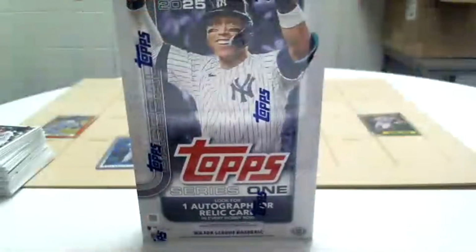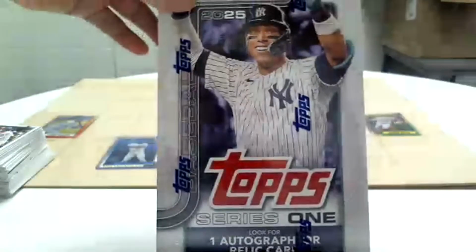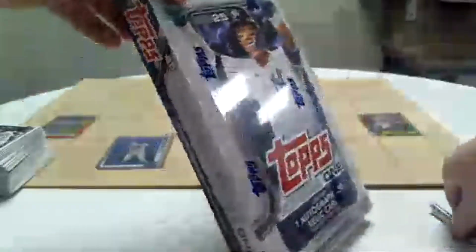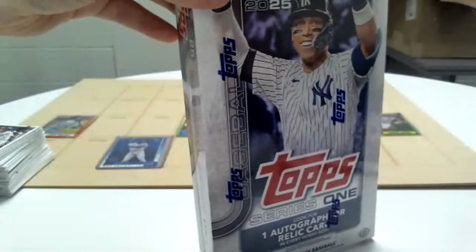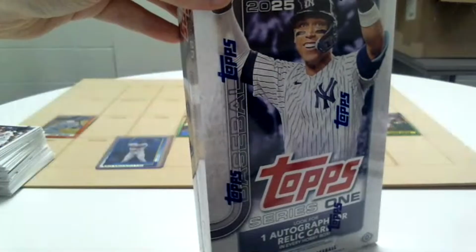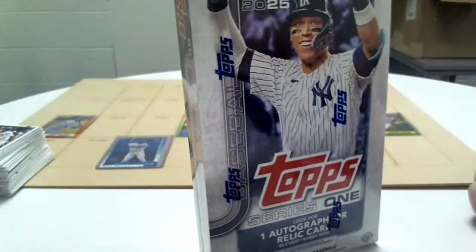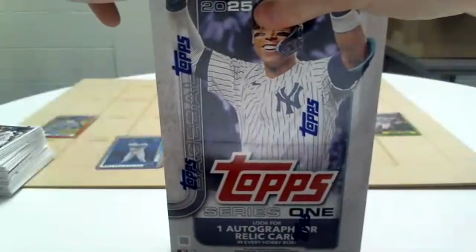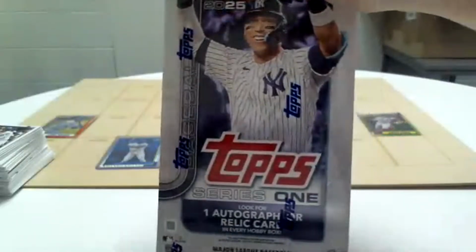Okay. Here we go. Next box. Move my top pin sleeve. There we go.